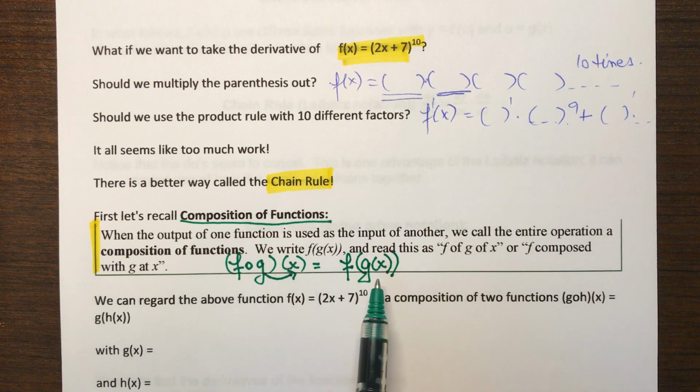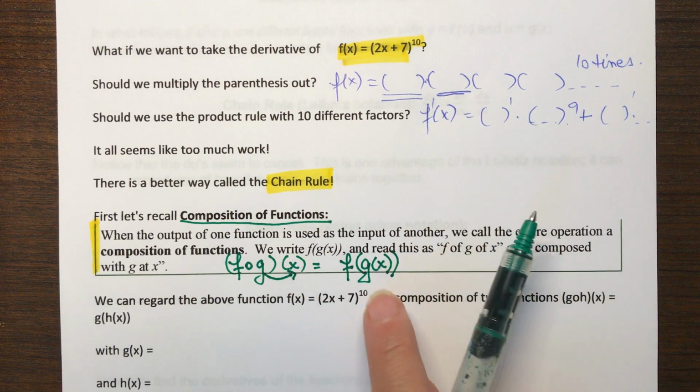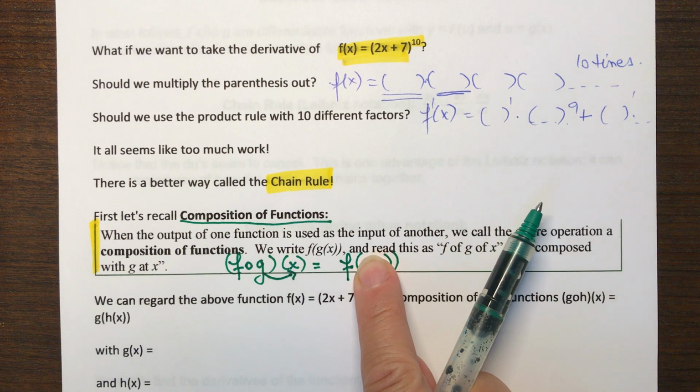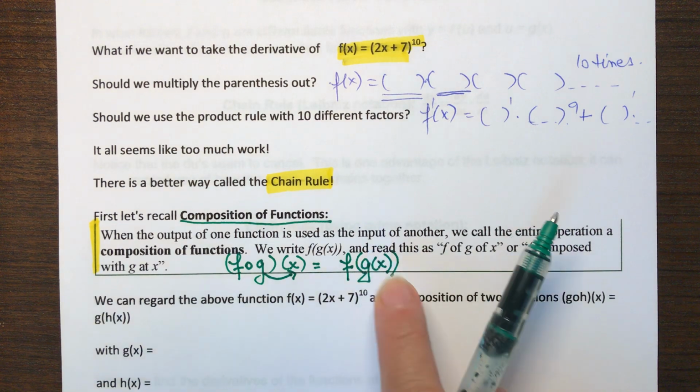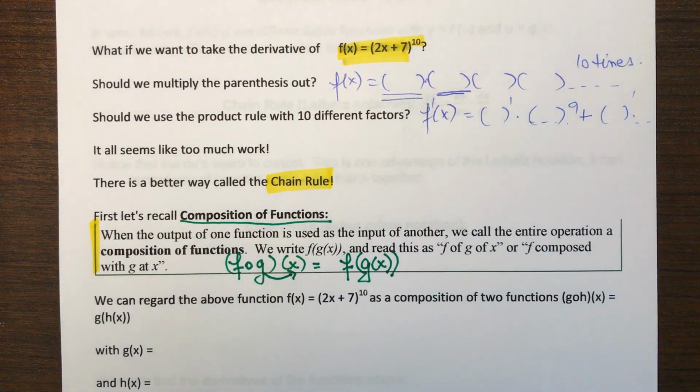So f of g of x. So g does whatever the function g does to x first, and then comes the function f, and does whatever it does, but to the result, to what comes out of g of x. So basically, a composition of two functions is two functions working in a row on that x, okay? So you've learned about this.